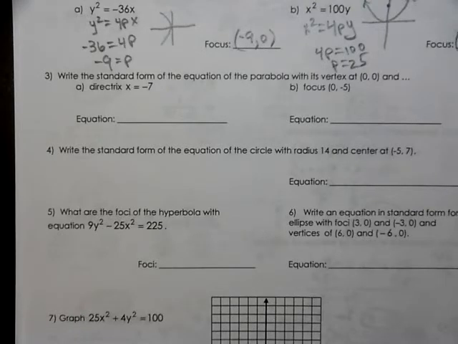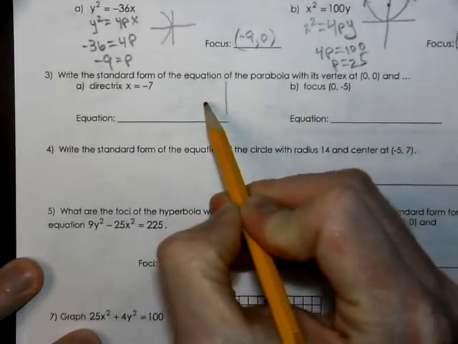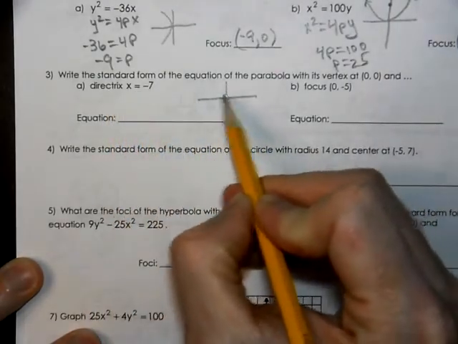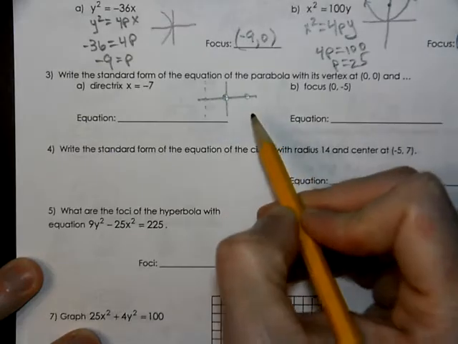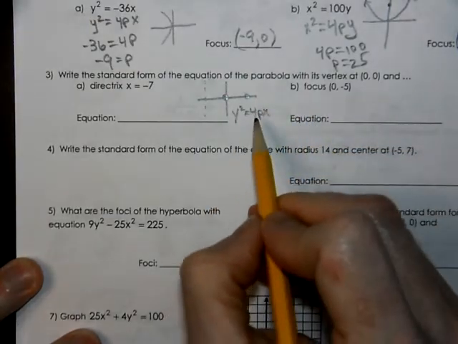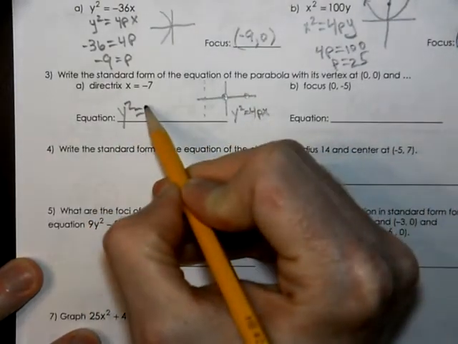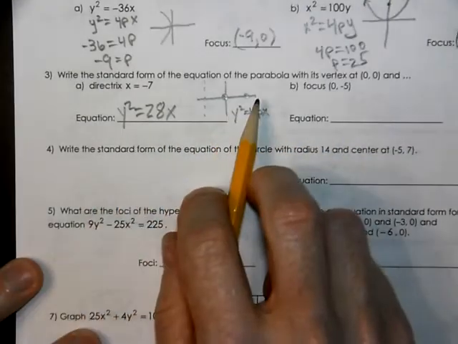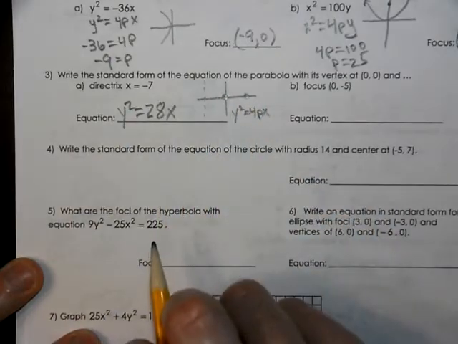Number 3, write a standard form of an equation of a parabola. We know that the center is at 0, 0. Center's here, which is the vertex. We have a directrix at -7. That means we have a focus at +7. That means this problem is y squared equals 4px. The p is 7, so we're going to have y squared equals 4 times 7, which is 28. It's positive, which means it opens to the right or up. It's squared, y is squared, so that means it definitely opens up to the right.